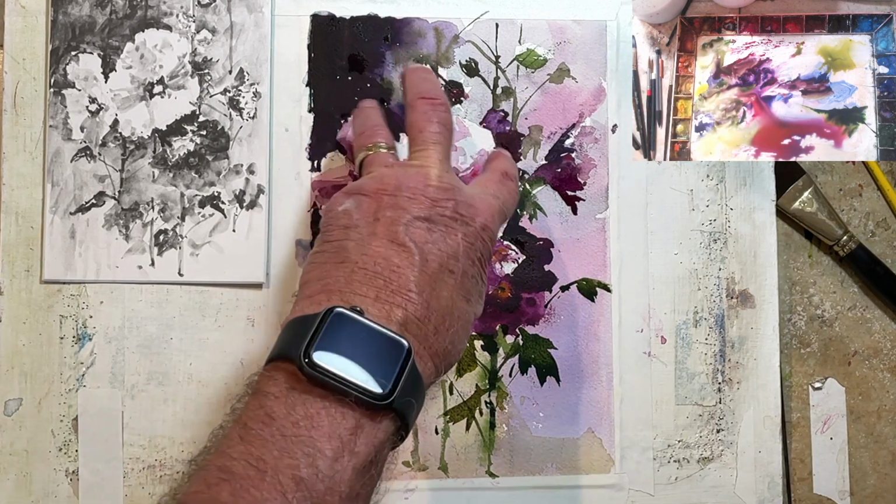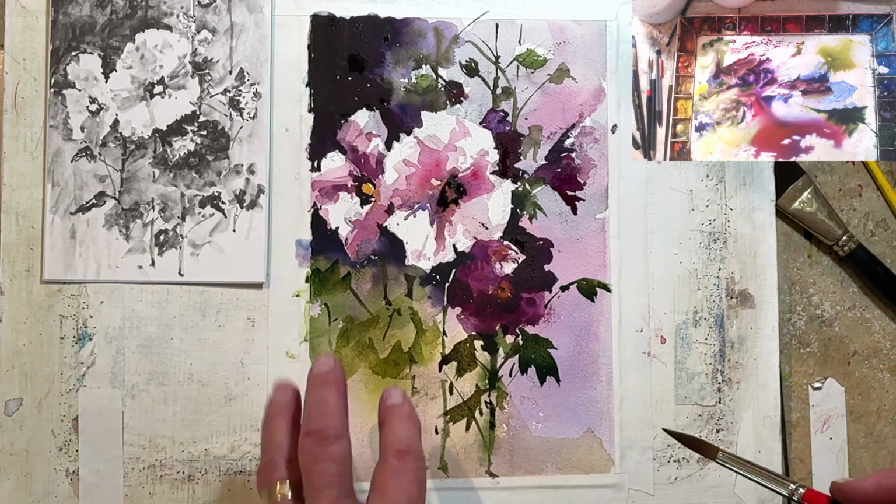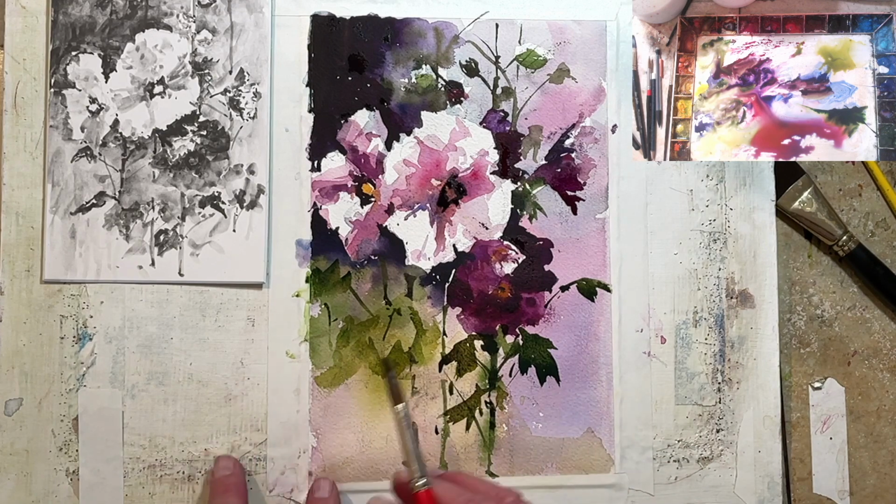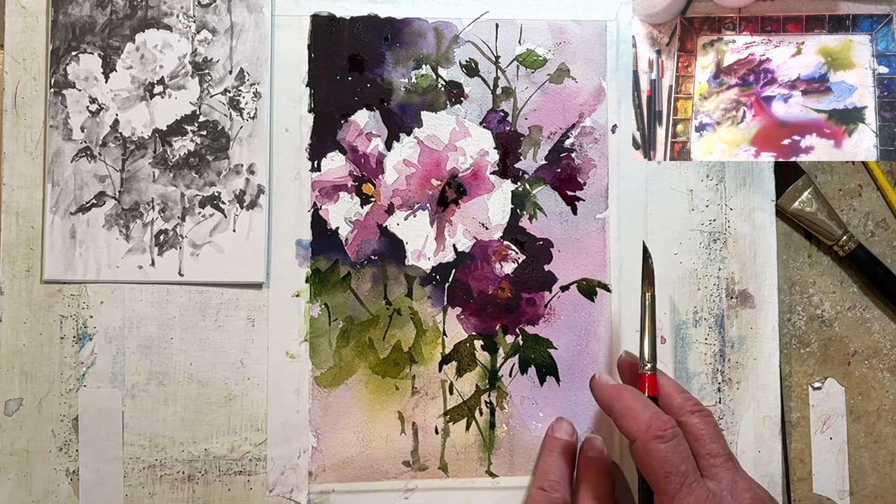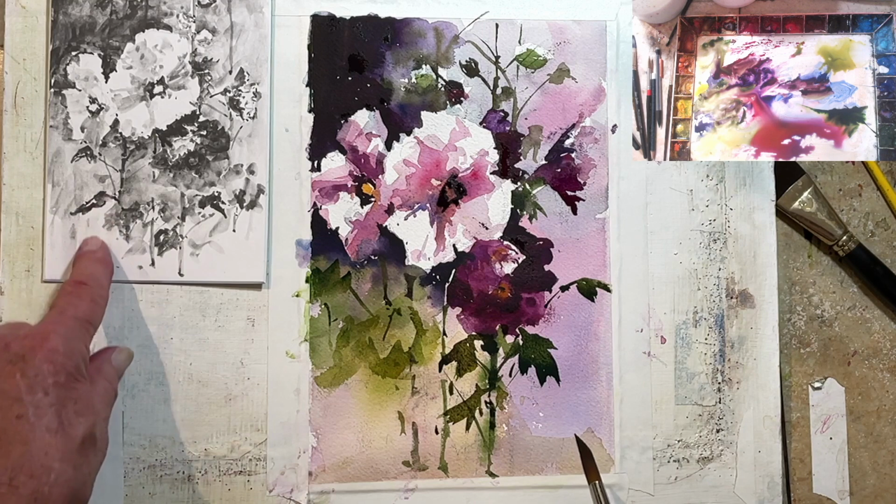Here I want the complexity, a lot of little stuff happening. Down here I want it more simple, especially in this corner. I wanted the dark shapes against light here, but in this corner, very simple.